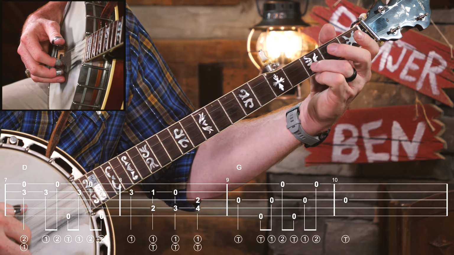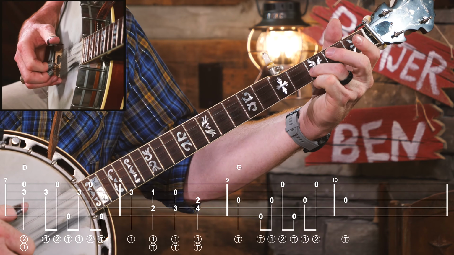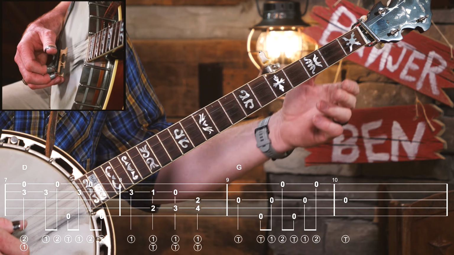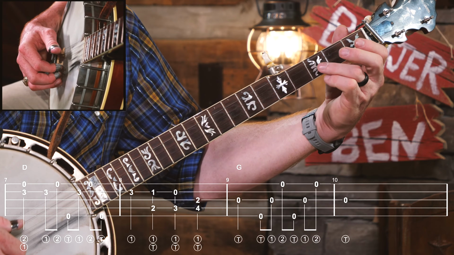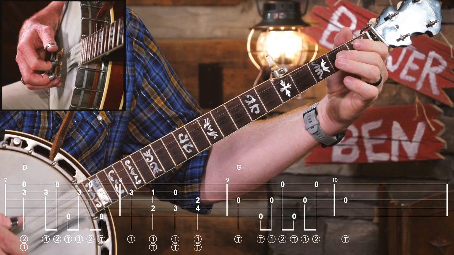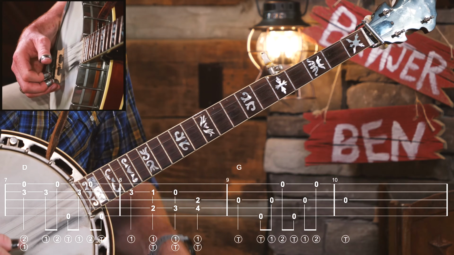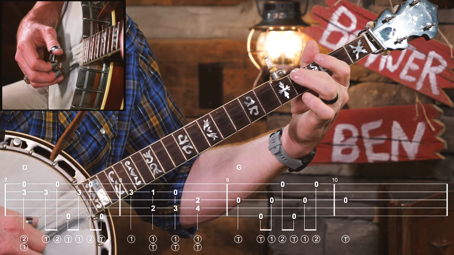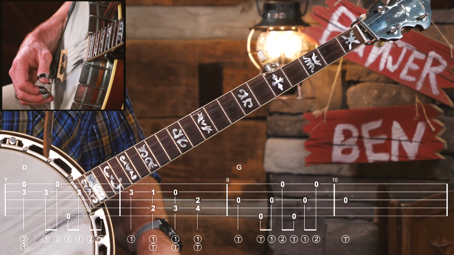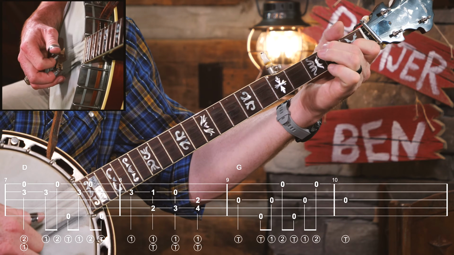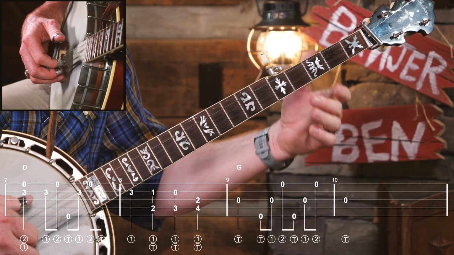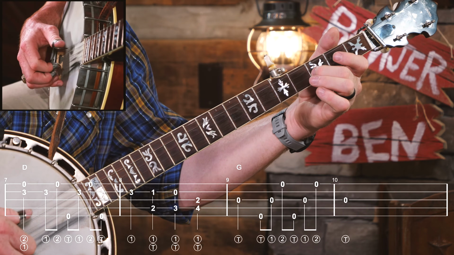Now, after we get to the next tab line, we've got a D going back to a G. How might we do that? Well, what I'm going to do is walk down from the top, measure 8, but I'll also find a way to walk up from the bottom. And when we do those both together, measure 8 sounds like this. That's a pretty cool sound, isn't it? With a little speed.